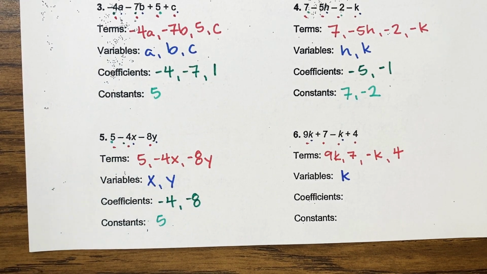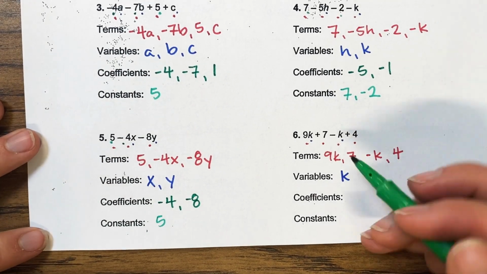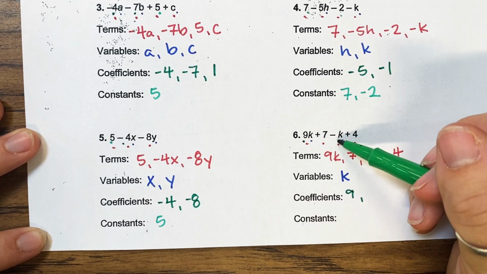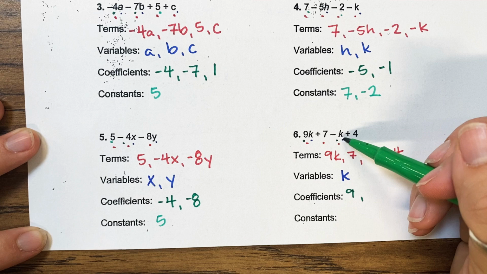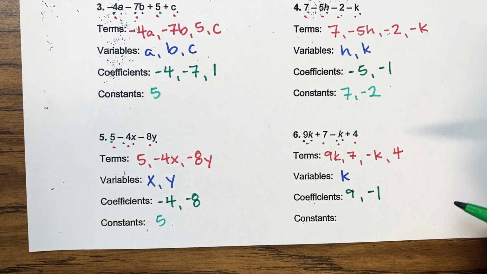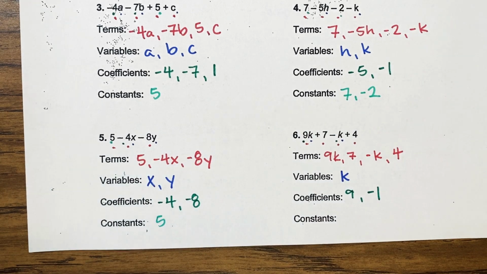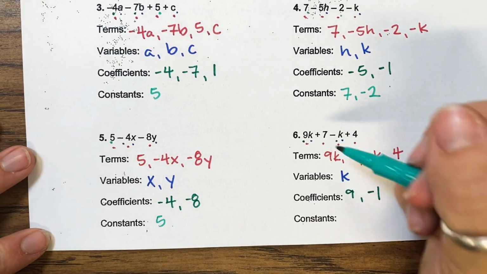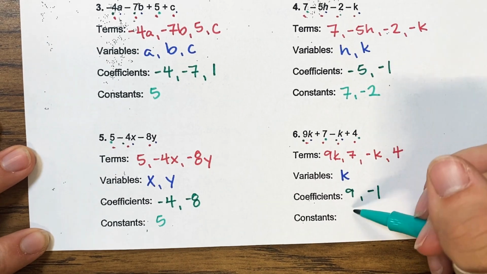Our coefficients, the numbers in front of those letters. I had my K right here, so that means 9 is a coefficient. And what is the coefficient in front of this K? -1. And lastly, we have our constants. Numbers with no variables attached, 7 and 4.